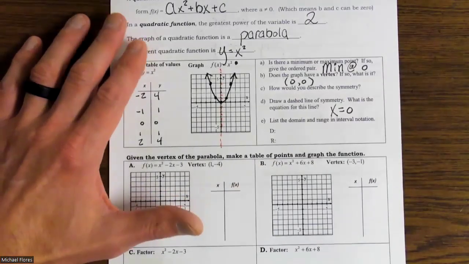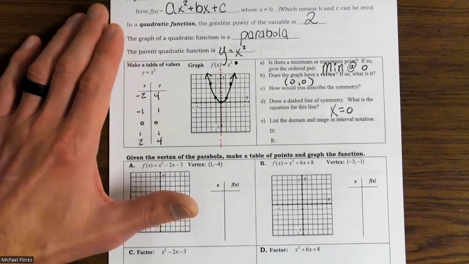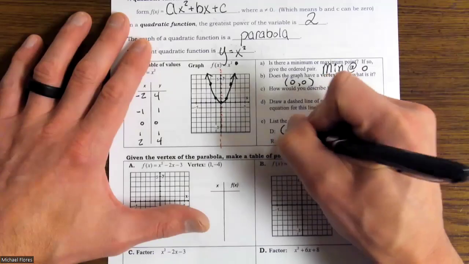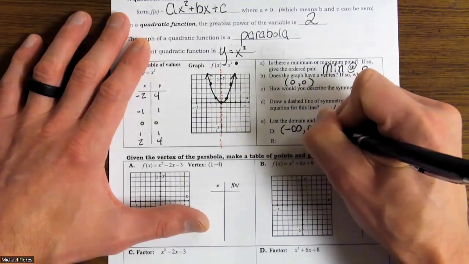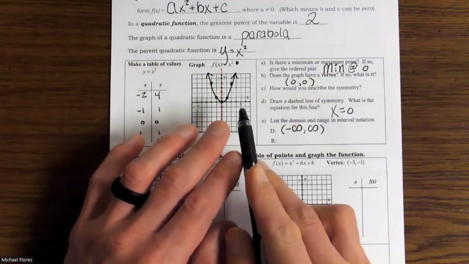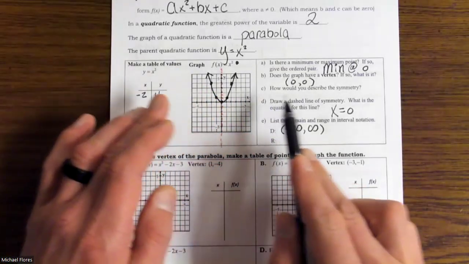List the domain and range in interval notation. Well, your domain for all quadratic functions, which is what we're graphing today, is going to be negative infinity, positive infinity. And remember, domain simply refers to how much of the x values our graph will cover, and this graph is going to continue expanding left and right forever.